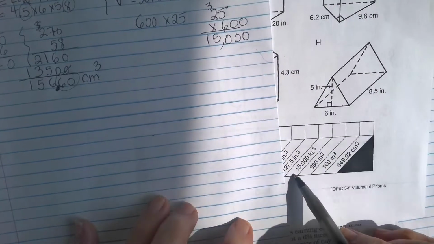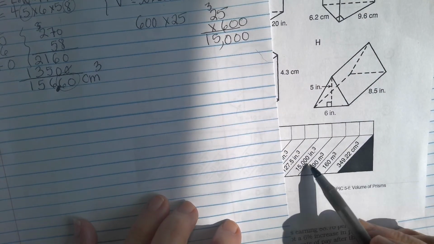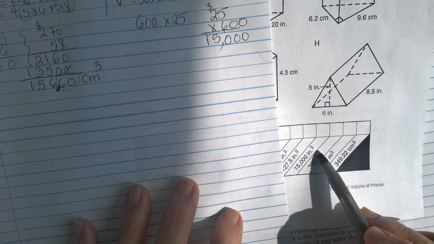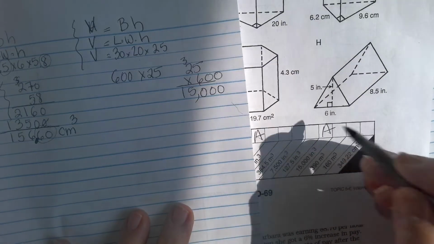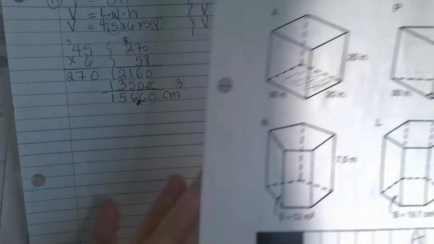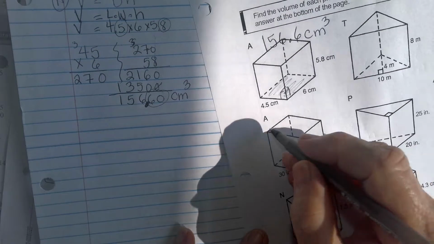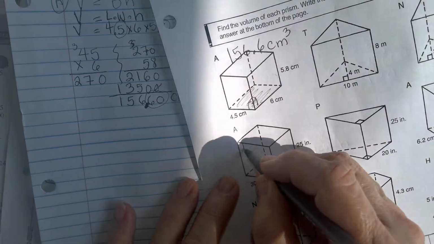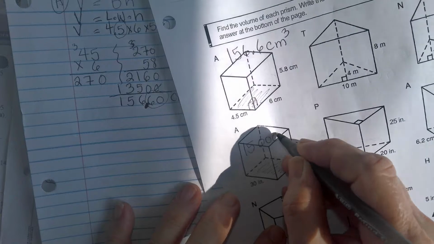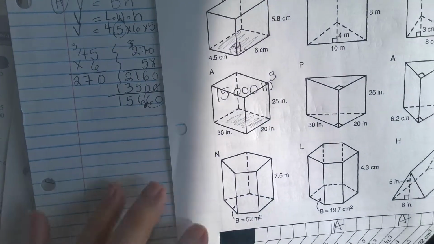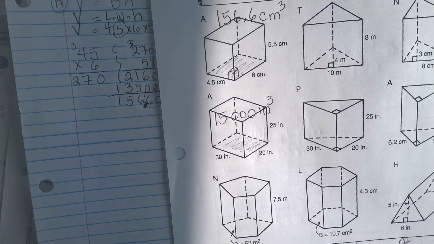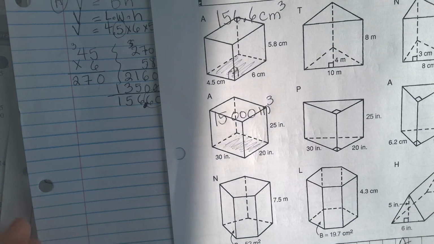It's right here. So if the answer here has cubic inches, that's what you also need to write. And that was also a letter A. Okay. So this one here is a 15,000 cubic inches. And then I'll do a couple easy ones, and then we'll get to the harder ones.